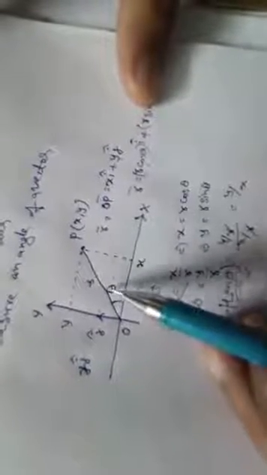Just now we have learned that this is the angle made with the x-axis. Theta is the angle made with the x-axis. Now I want to know the angle made with the y-axis, which means what I have to do?